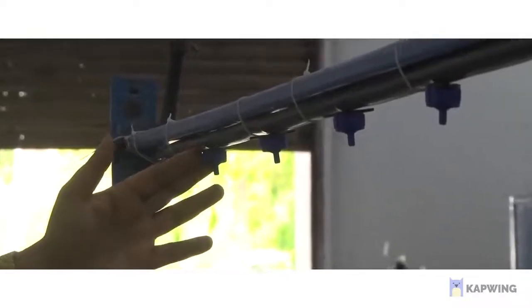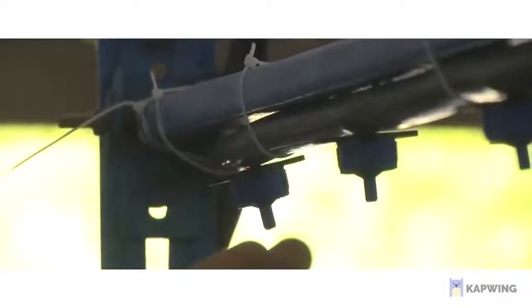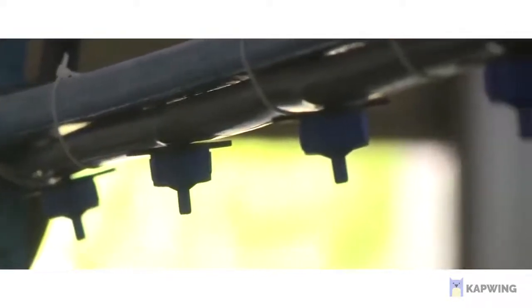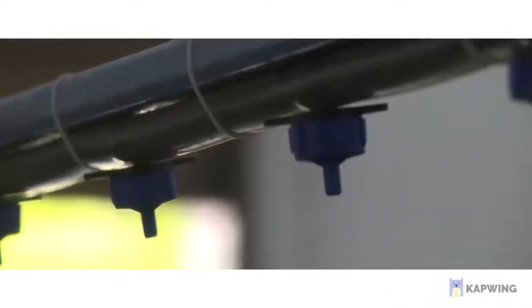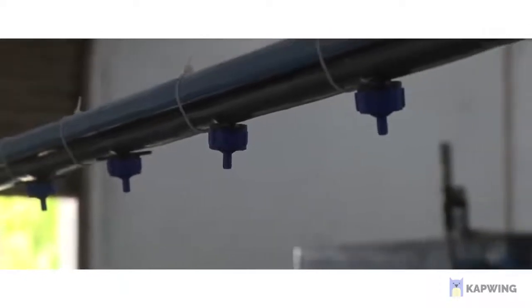There are 10 drip emitters which are spaced at 30 centimeter spacing. We will evaluate the performance of these drip emitters.